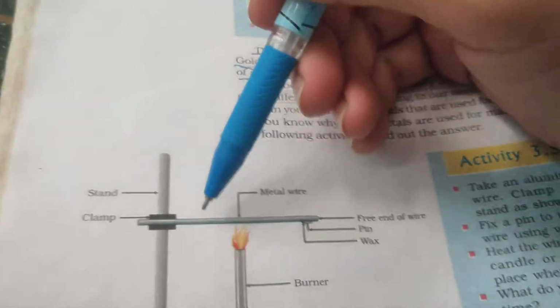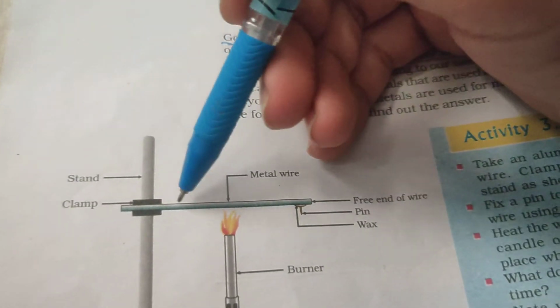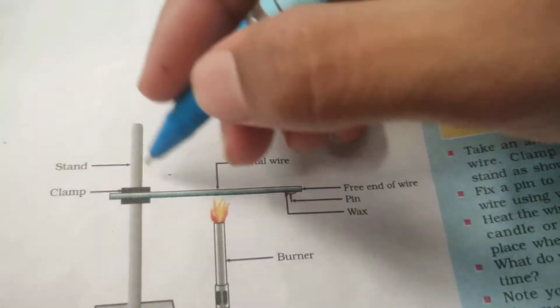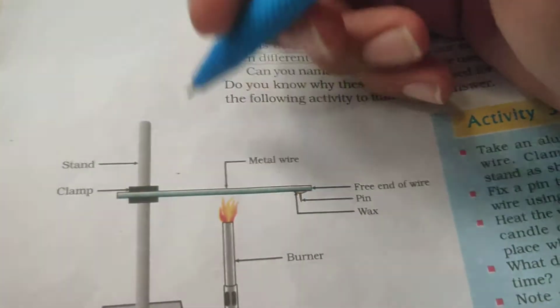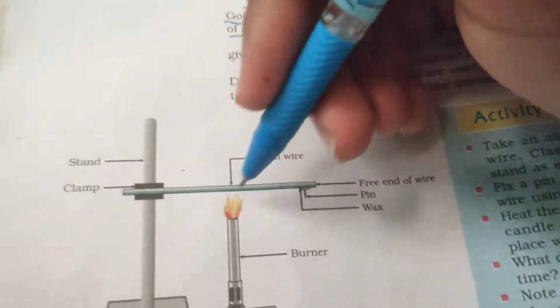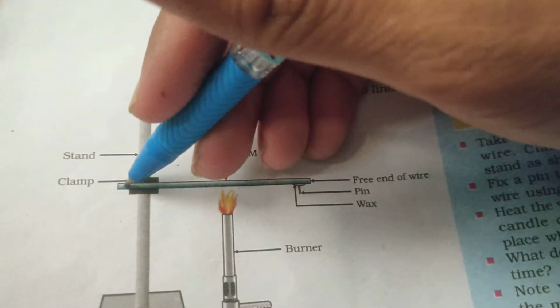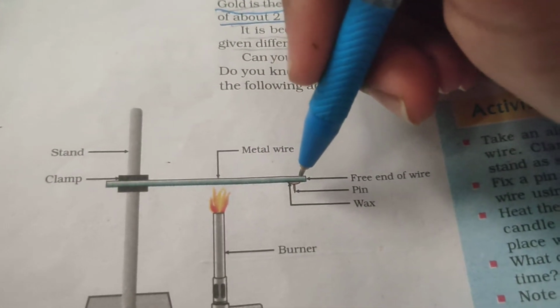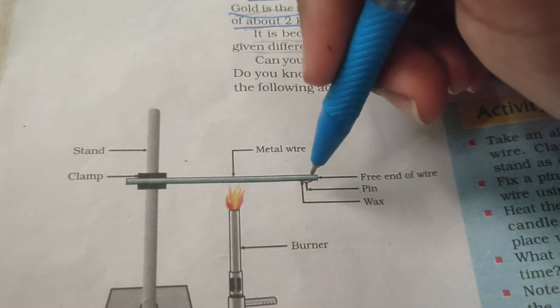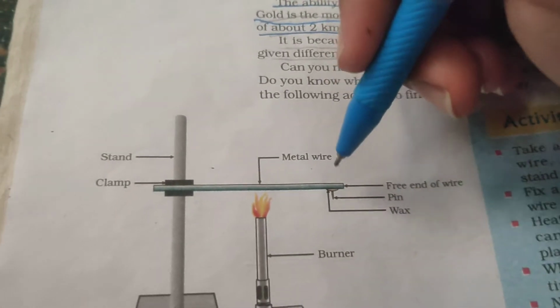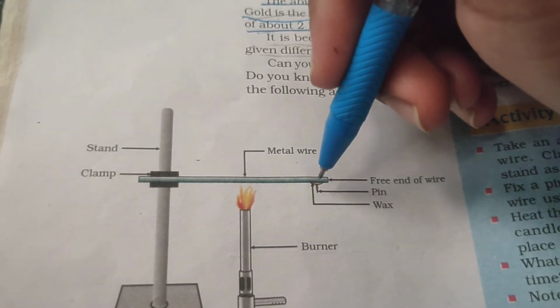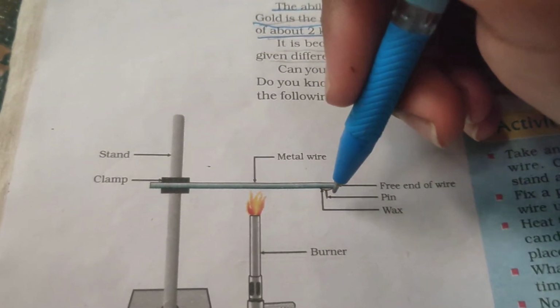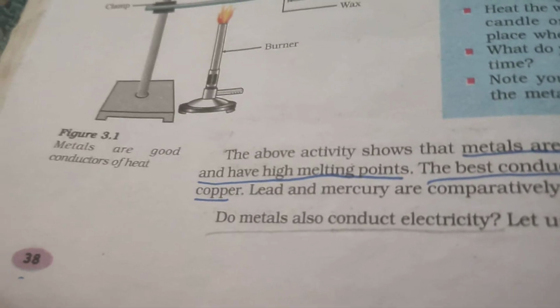We'll find out. So, what happens is that you start heating up the metal wire from here. Then this starts absorbing heat and starts spreading it out equally throughout the wire, right? So the heat is being spread throughout the wire in equal amount. It reaches this side of the wire, and because heat is being absorbed, the wire has changed its temperature, and the higher temperature of the wire causes this wax to melt and the pin to drop to the floor. Okay, so this was an activity to show how metals actually conduct heat.